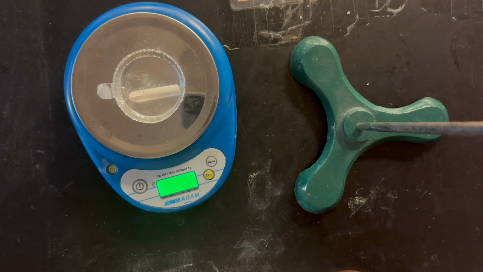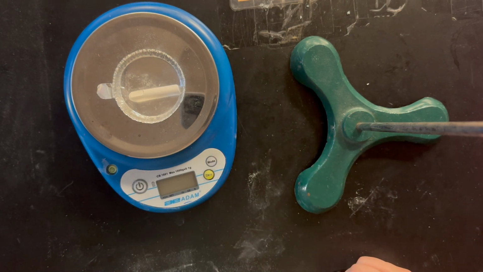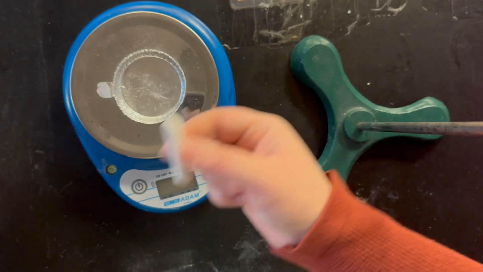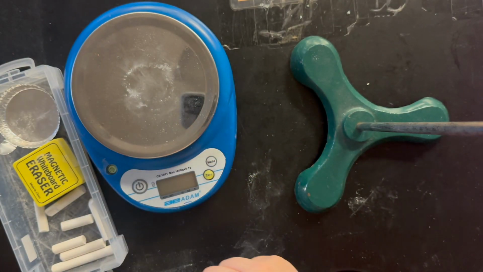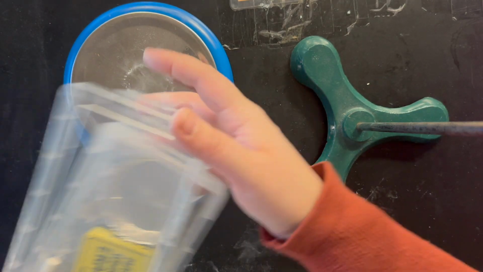So then what you're going to do, subtract those two, find the mass of chalk used, and then convert that to moles. And then that is it. For cleanup, what you're going to do is put the chalk back into your bin, put the weighboat back in there, and close it up.